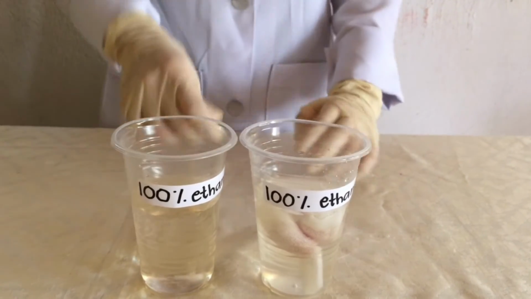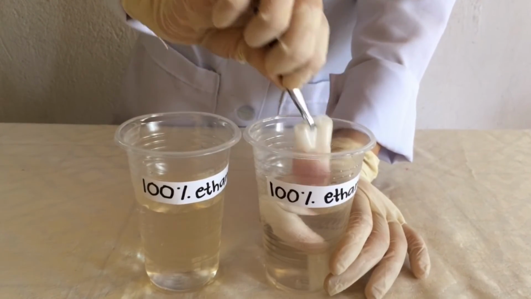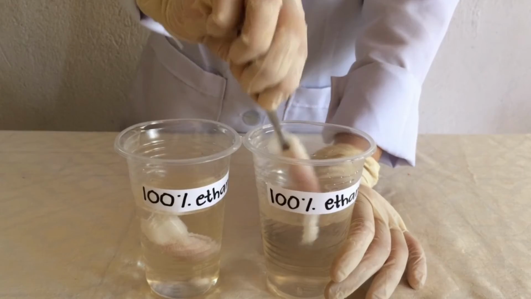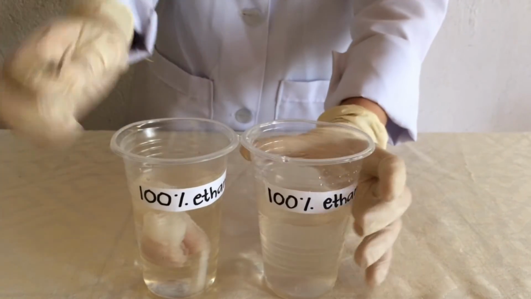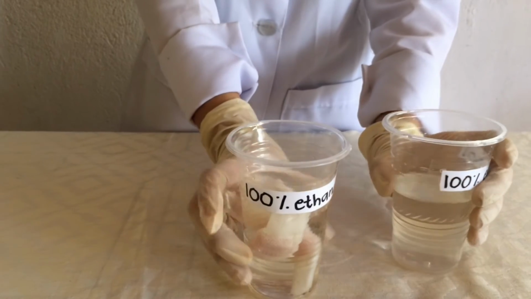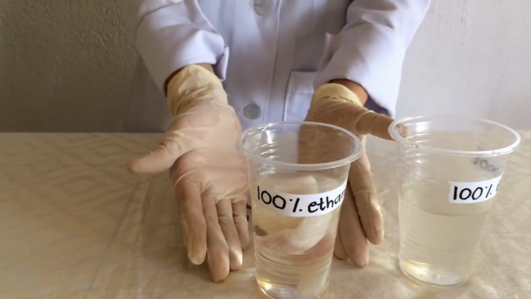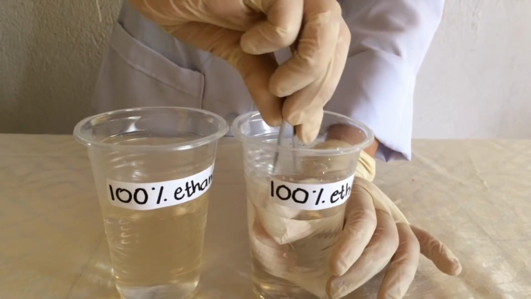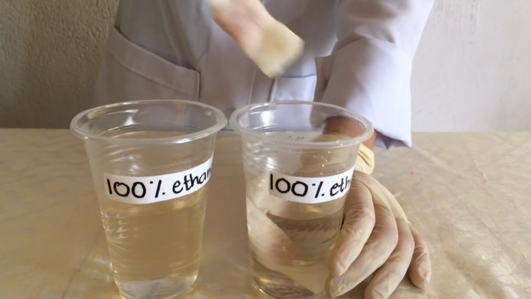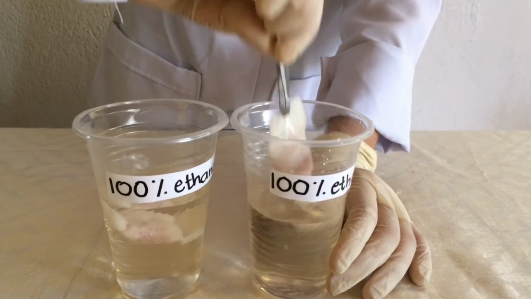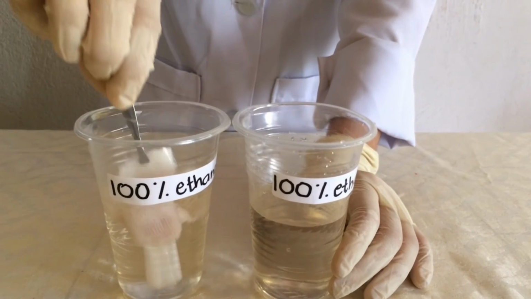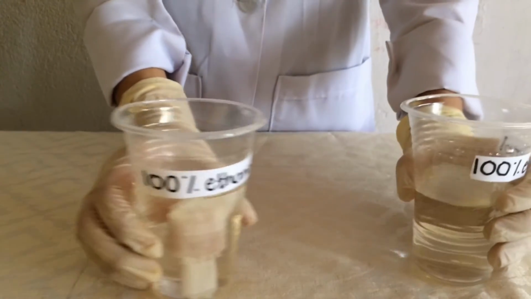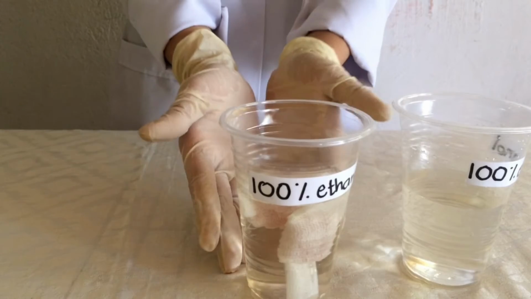After 15 minutes, we are going to transfer our sample in another 100% ethanol and leave it again for another 15 minutes. After 15 minutes, we are going to transfer our sample in another 100% ethanol, but this time, leave it for 30 minutes.